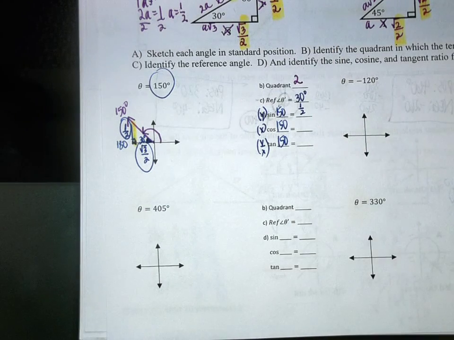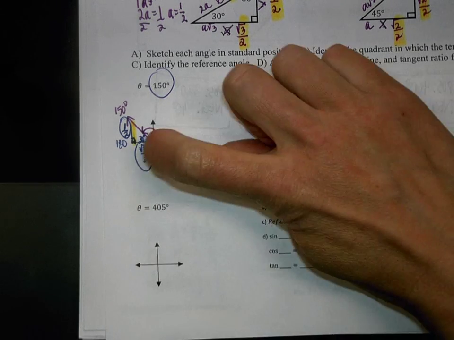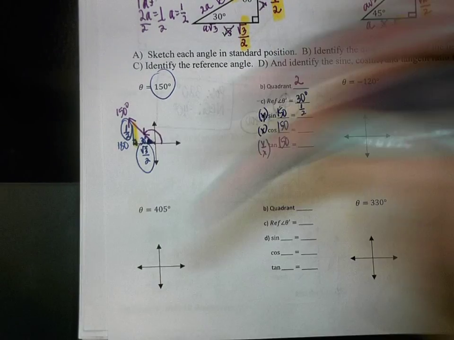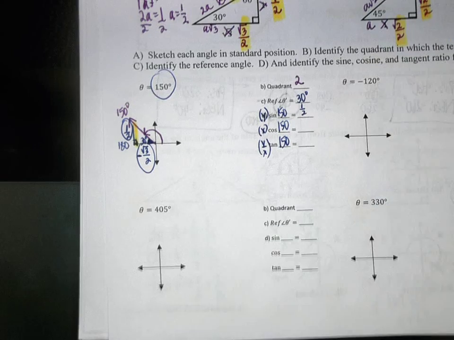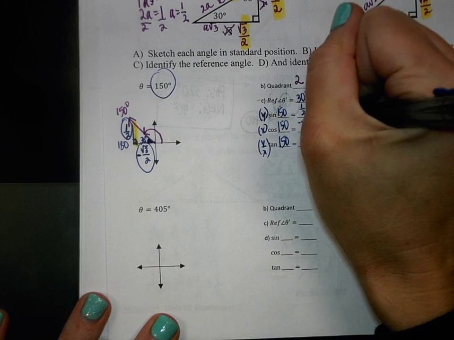That is your y value. 1/2. Now, cosine, we didn't mark something. Did you guys notice something, how it's going to the left on the x-axis? What's it going to make that value? Negative. So, what is my cosine value? Negative root 3 over 2.